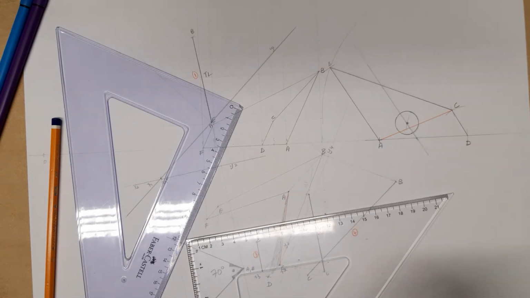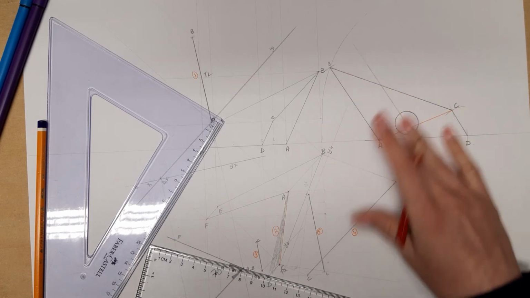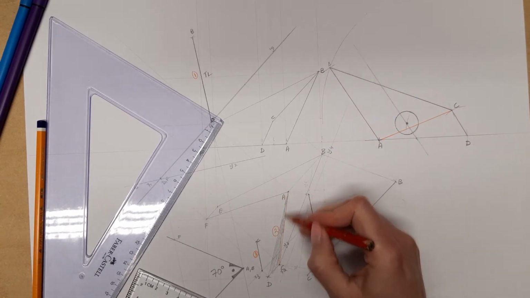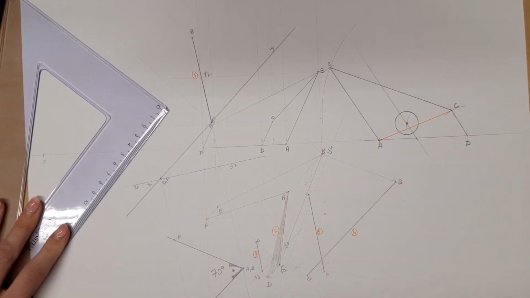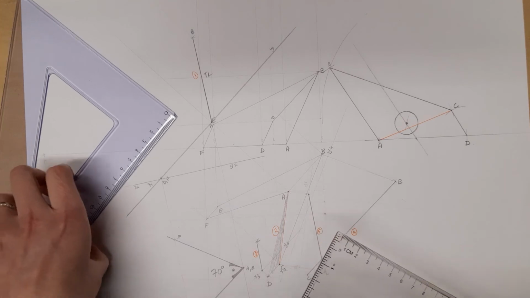Okay, there we go. There is one of the portholes done, and that's part C of the question done. We got the true shape by getting all of the true lengths of all of the lines. We created a triangle on the surface, and we then drew the porthole in the center.